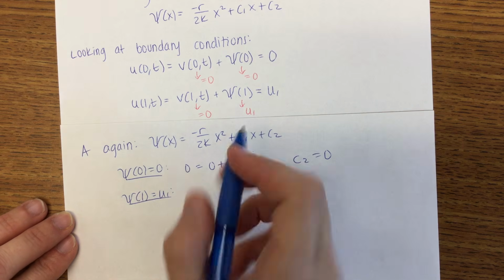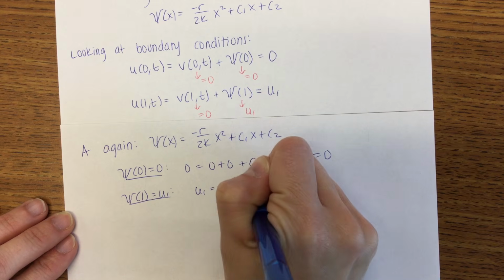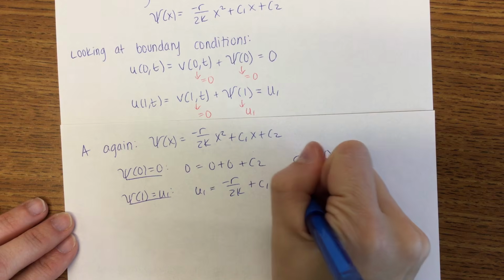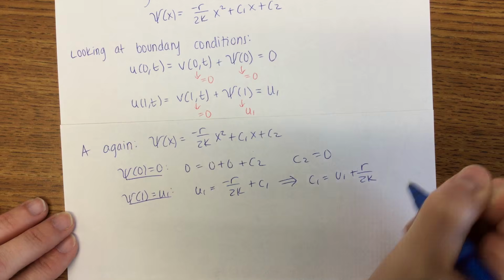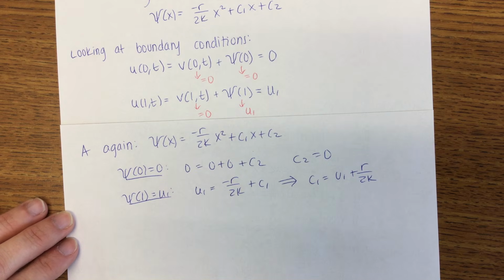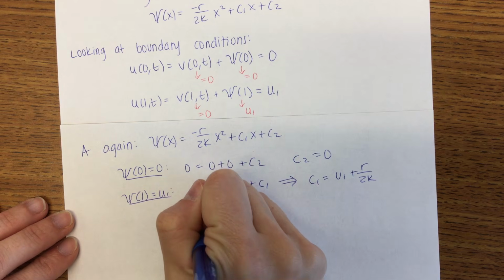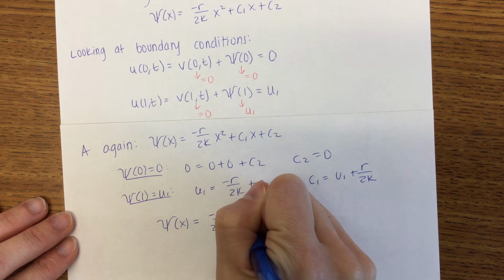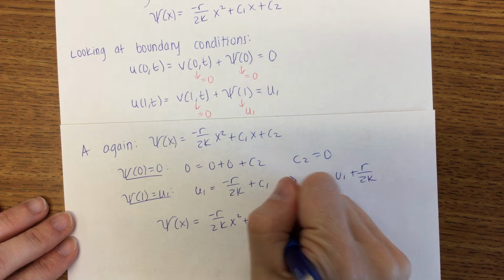If I plug in the other condition, I get u1 equals negative r over 2k plus c1. So c1 equals u1 plus r over 2k. So finally, our equation psi is going to be negative r over 2k x squared, add c1 times x using this c1.